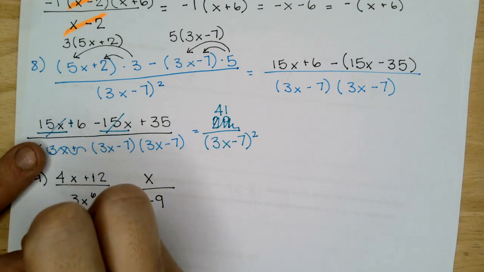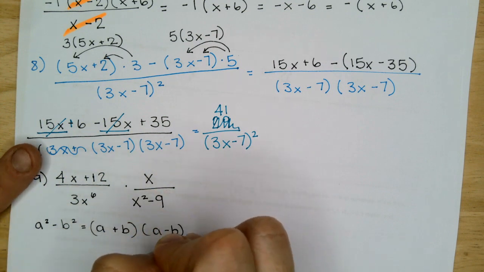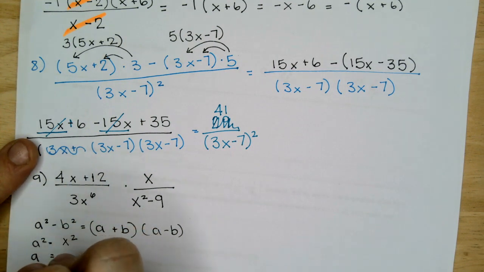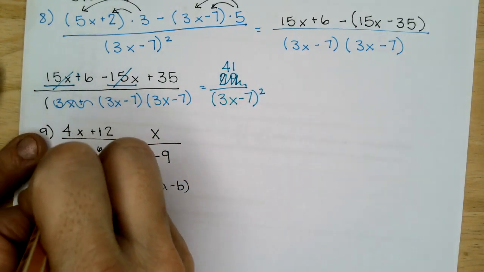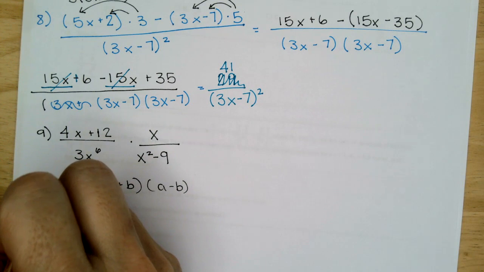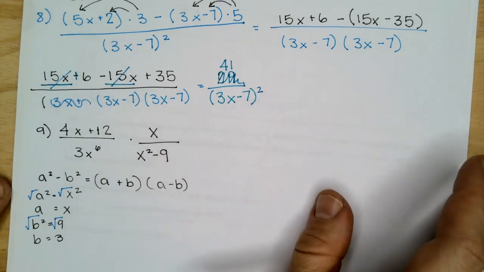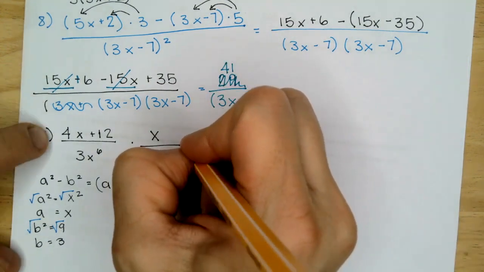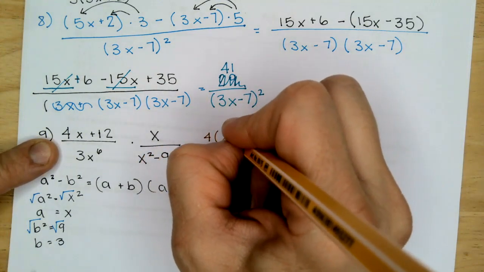A squared minus b squared equals a plus b times a minus b. Here, a squared is x squared, so a is x. B squared is 9, so b is 3. You in agreement? If you take the square root of a squared and the square root of x squared, you get a is x. Square root of b squared and square root of 9, you get b is 3. So here, I'm going to change that to x plus 3 times x minus 3. I said I would factor out a 4 here. So that's going to be 4 times x plus 3.